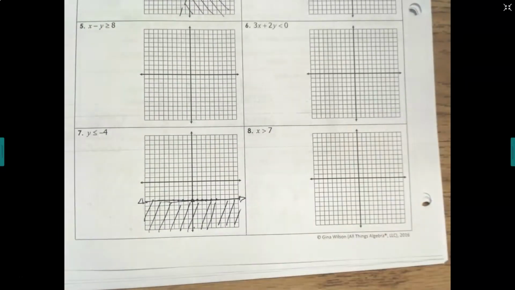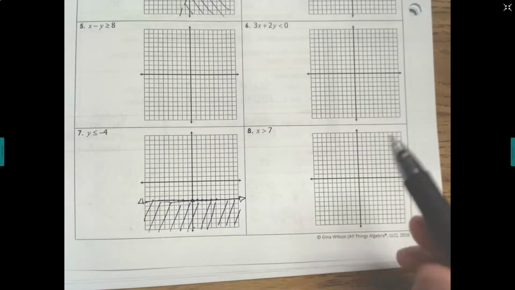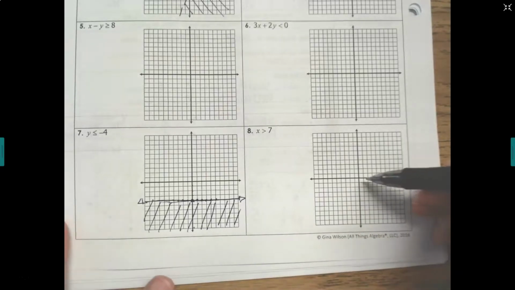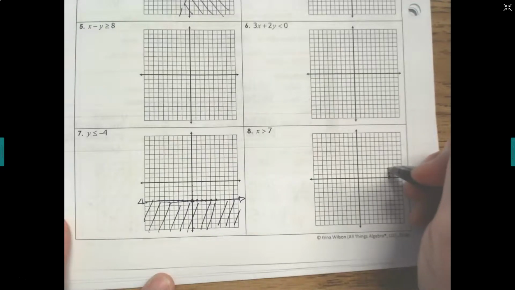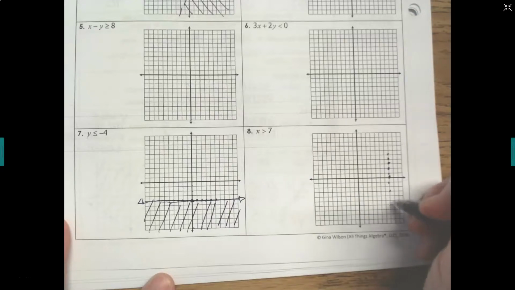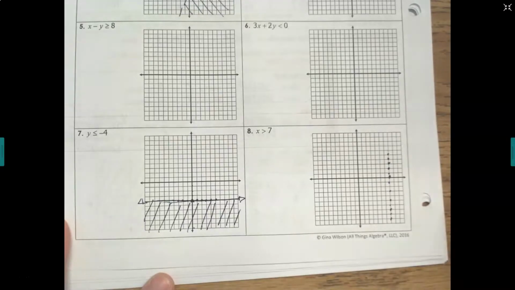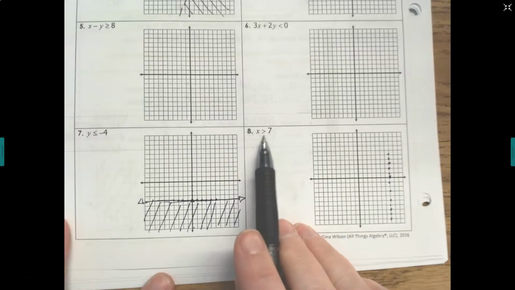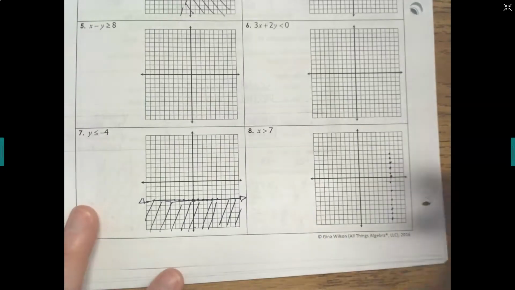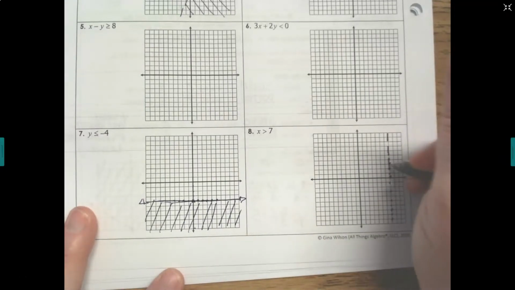Now our last special case, we have x is greater than a number. So x is greater than 7, so we want to find where x is 7. 1, 2, 3, 4, 5, 6, 7. But x is 7 here, and here, and here, and here. All of these points have an x value of 7. So we want the whole vertical line right here. But it needs to be a dotted line because this is not equal to, so I'm going to make a dotted line.